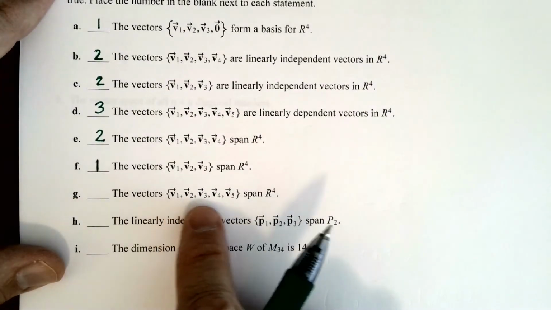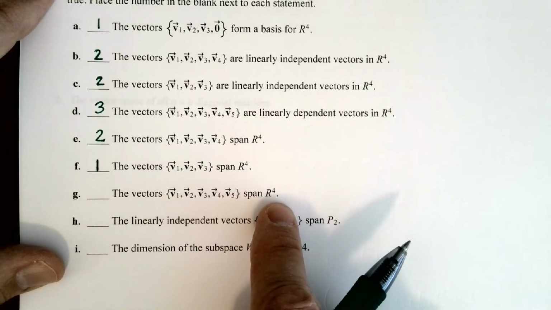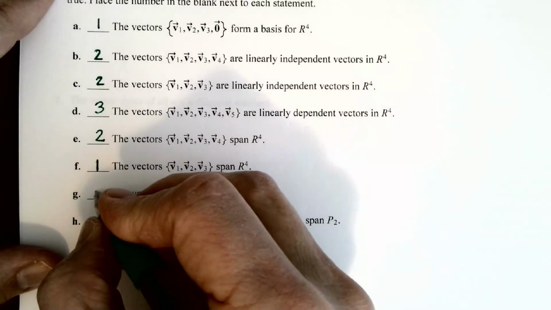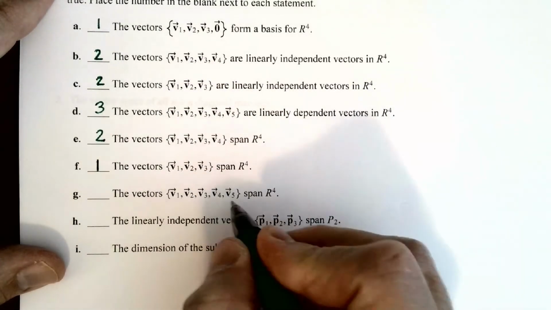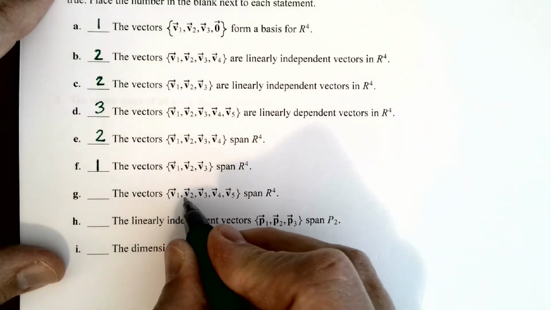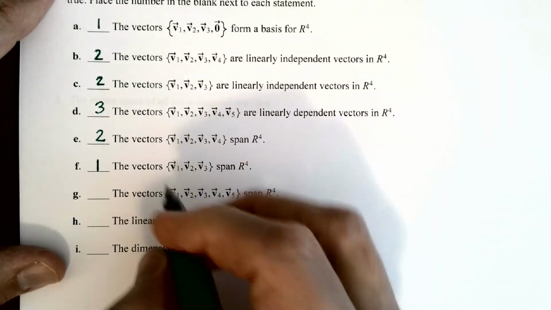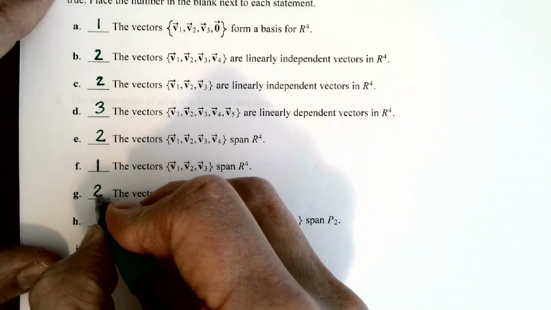What if you have more vectors than the dimension of the space? Can they span the space? You betcha they can. But they may not as well. Again, I could have v2 being a scalar multiple of v1, v3 being a scalar multiple of v1, and so on. And so again, this might be possible.